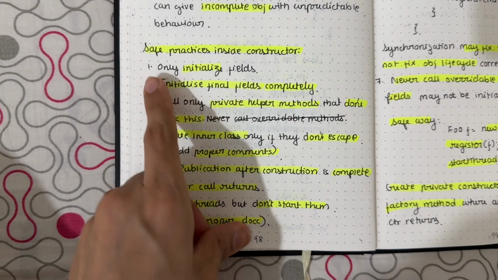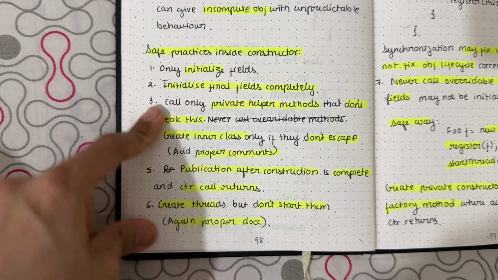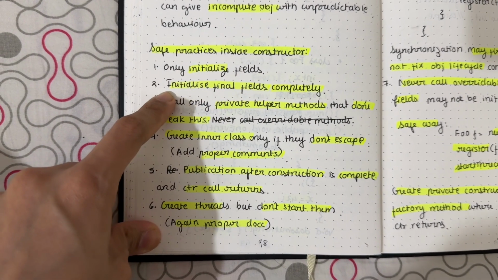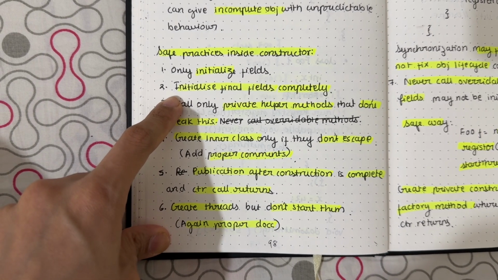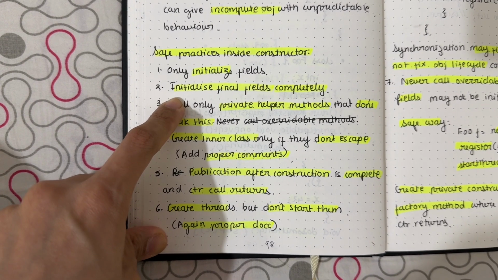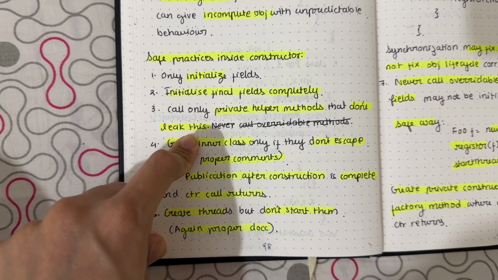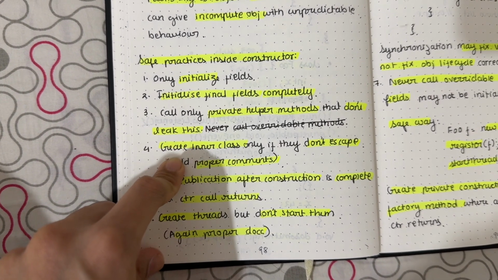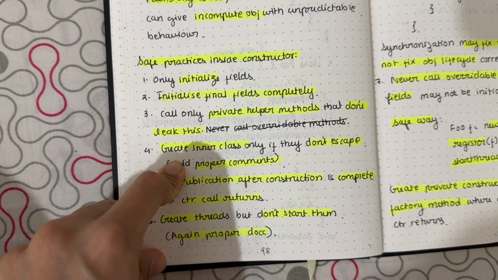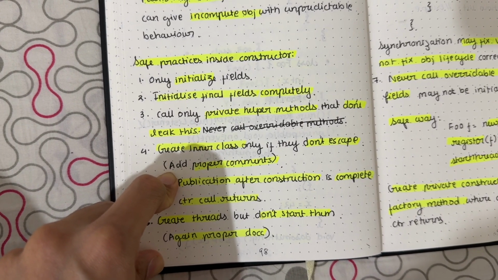Let's list down safe practices inside a constructor. First, only initialize fields in it. Second, initialize final fields completely. Third, call only private methods that don't leak this. Fourth, create inner classes only if they don't let this escape.